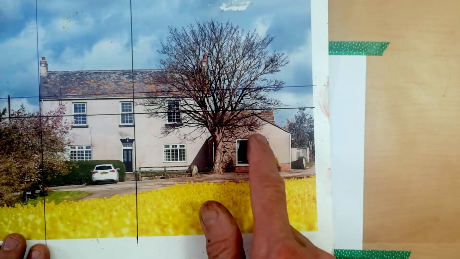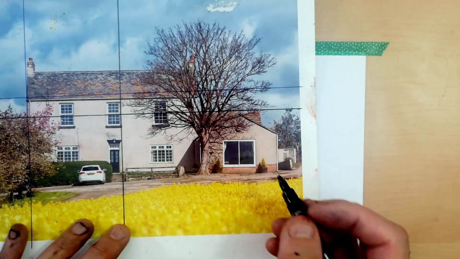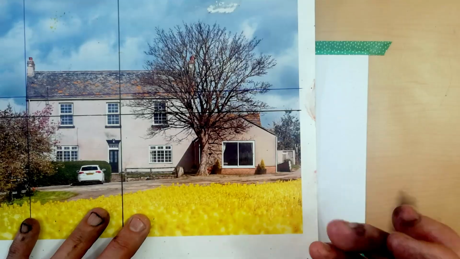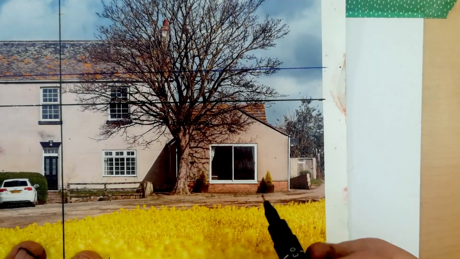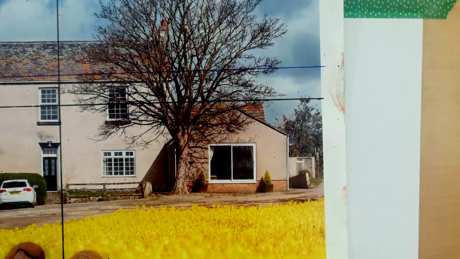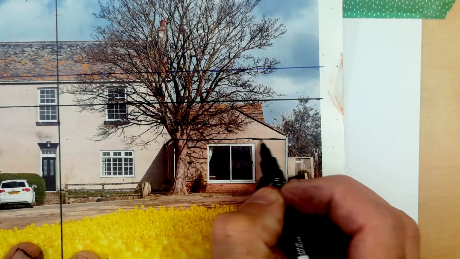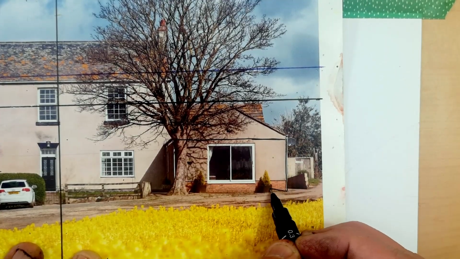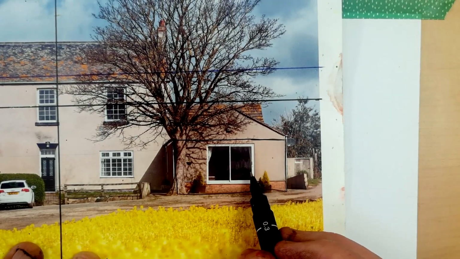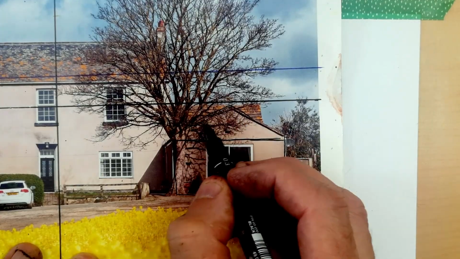Now if you look at this bit, this little extension, I know the tree's in the way, but we'll just zoom in a bit. It's more of a complicated shape, but when you look at it, if we draw a line across there, we have a rectangle, another rectangle, but on top of this rectangle, to make the roof up, we have a triangle.